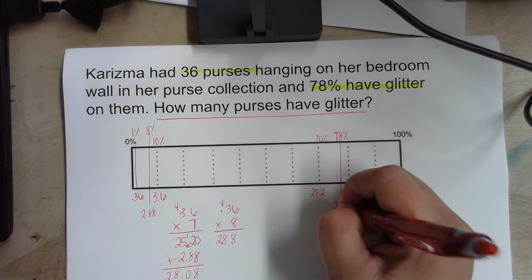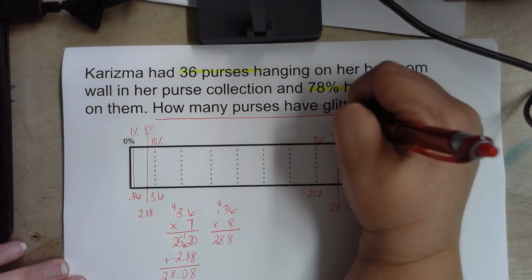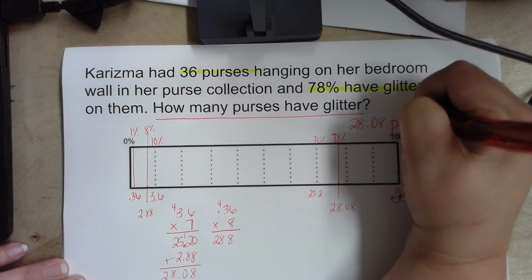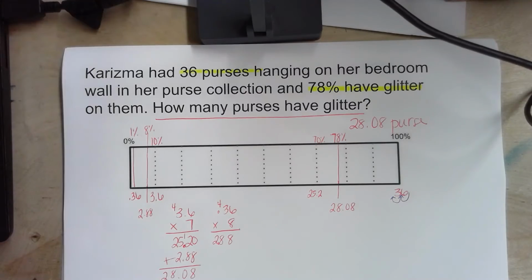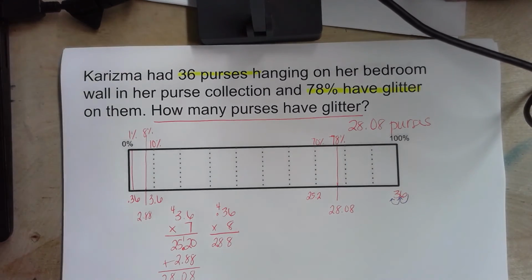So 78% is going to be 28.08. So 28.08 purses have glitter. It's an awesome collection, Charisma.